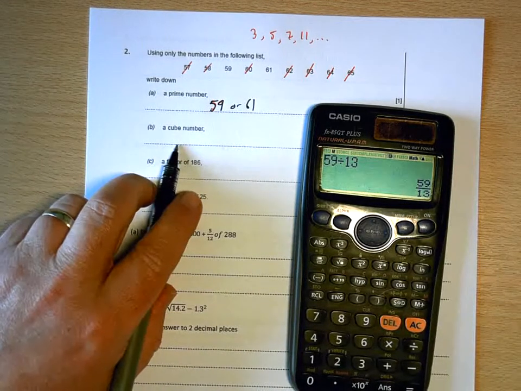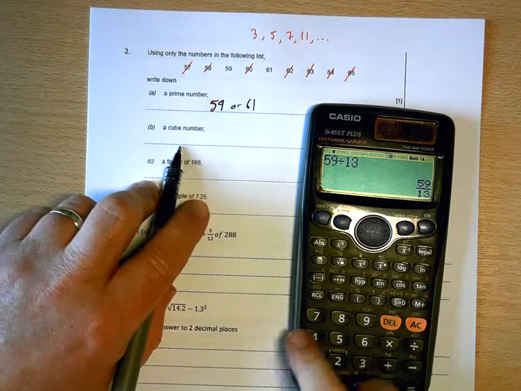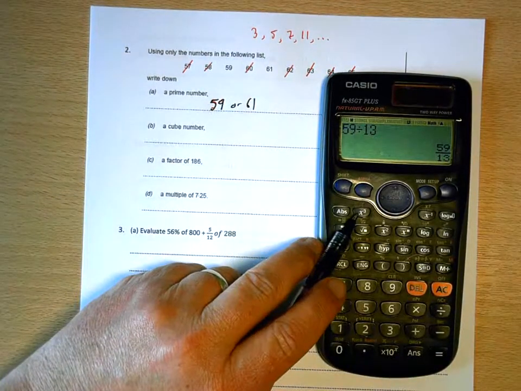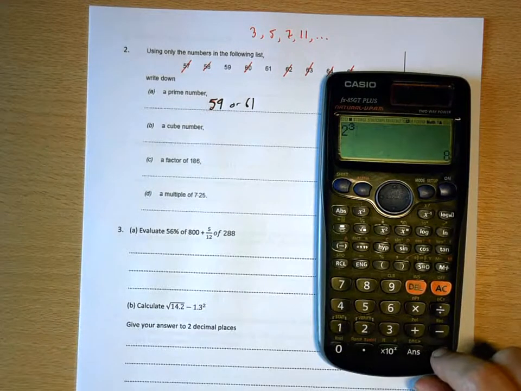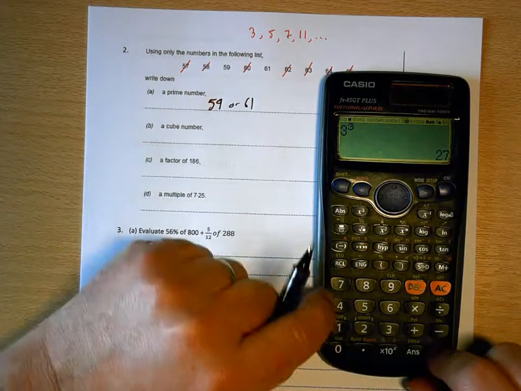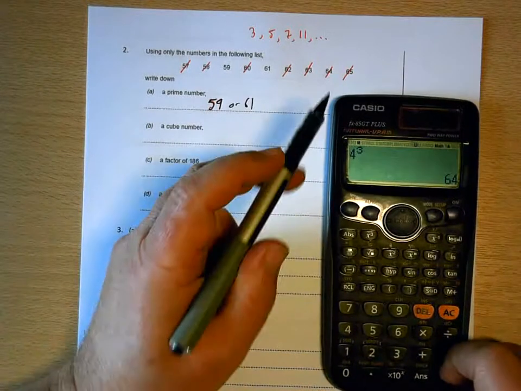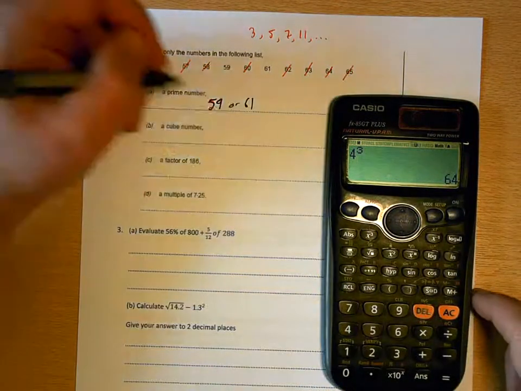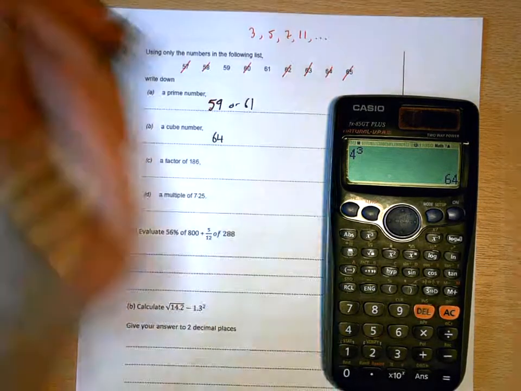A cube number is what you get if you multiply something by itself 3 times. So on your calculator you will have a cubed button. If you do 2 cubed, you get 8, 3 cubed, 27, 4 cubed, you can see they rise quite quickly, is 64. 64 is in the list, so 64 is a cube number.